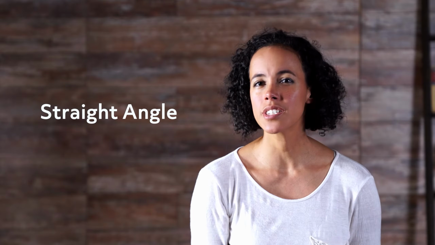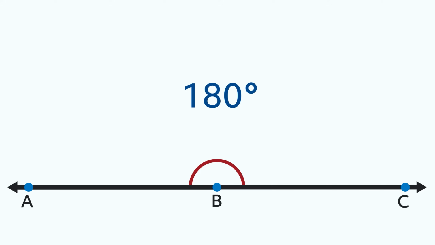But there are two more oddballs we need to know about. The first is a straight angle. It looks like a straight line and it has a measure of 180 degrees. When it's drawn like this, we can see that angle ABC does exist. It has a measure of 180 degrees. This is a useful thing to know because we'll need it to understand linear pairs later on.